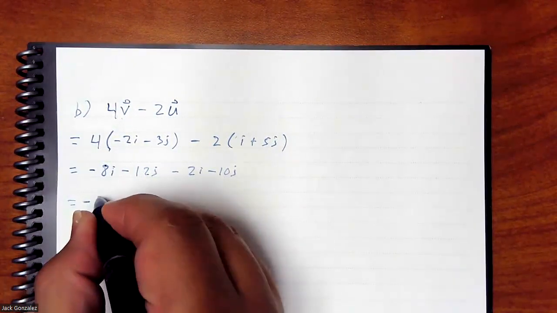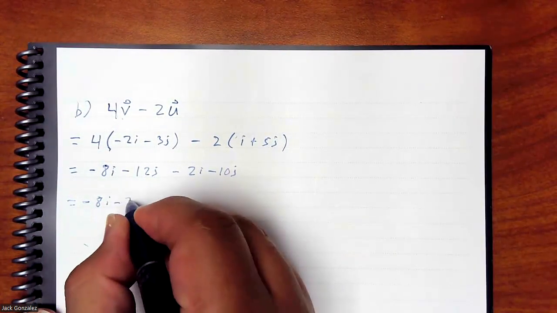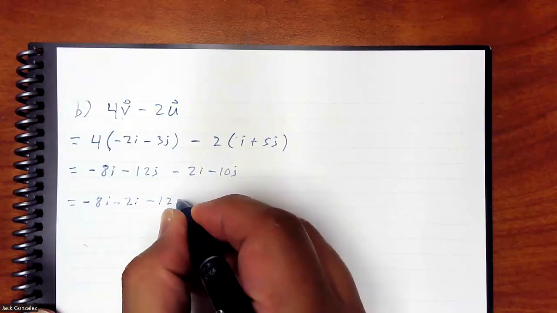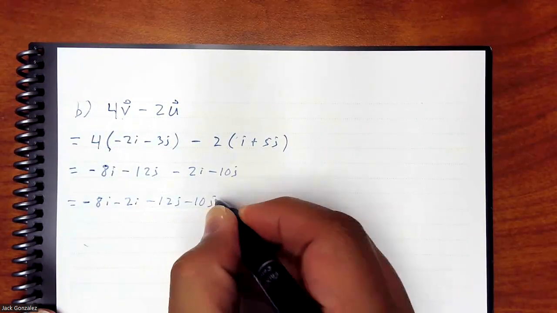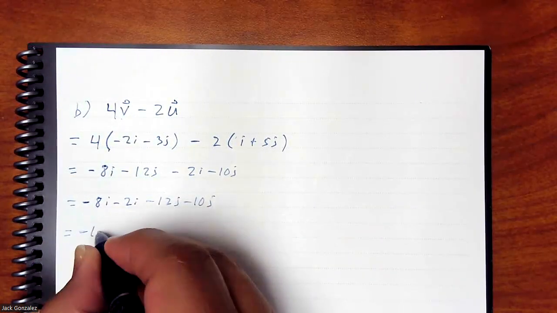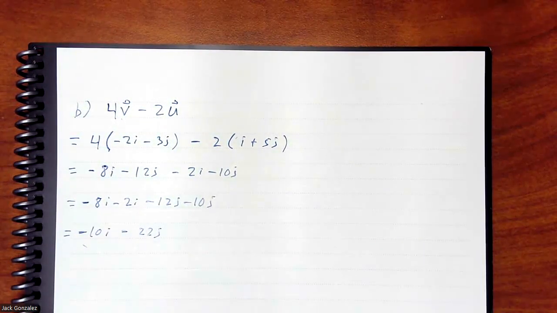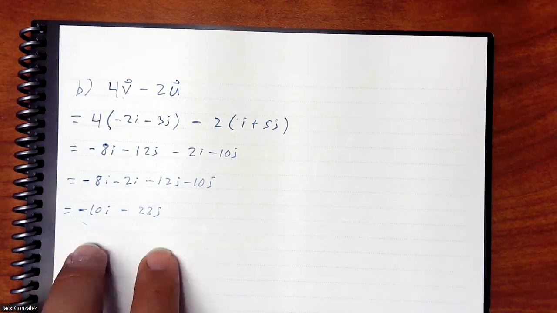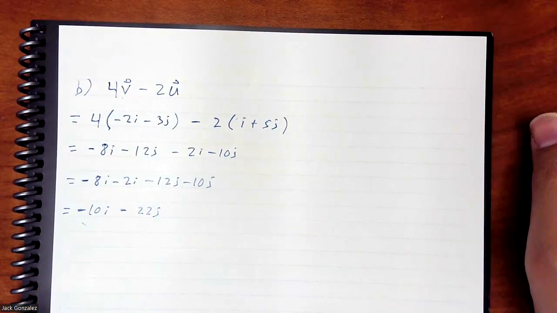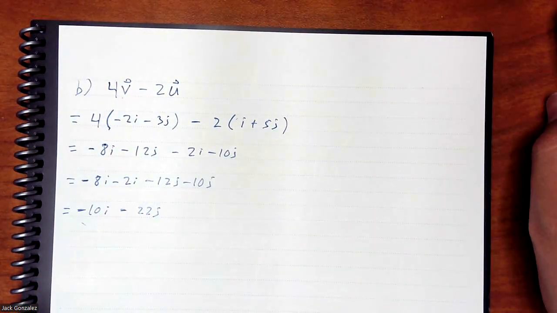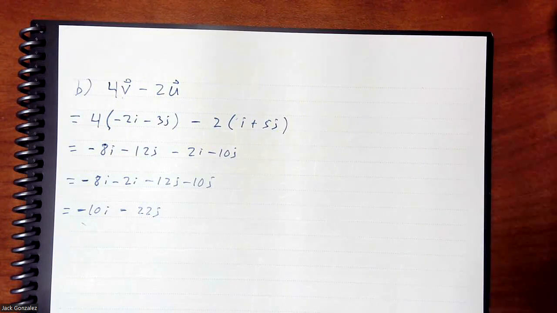You want to group the i's together, go for it. And the j's. Just combine your like terms. So the new vector is this guy. You could also use the other notation if you want to.